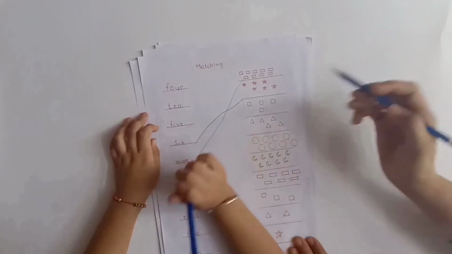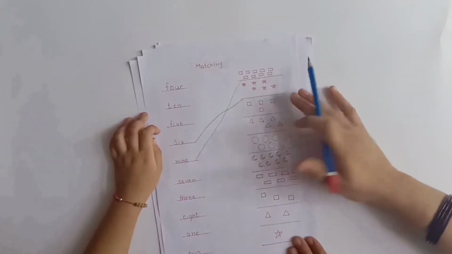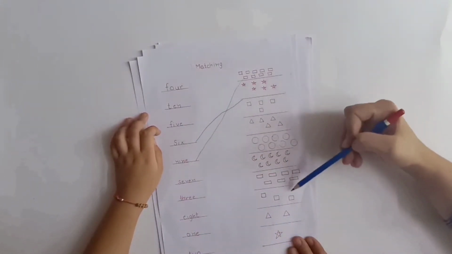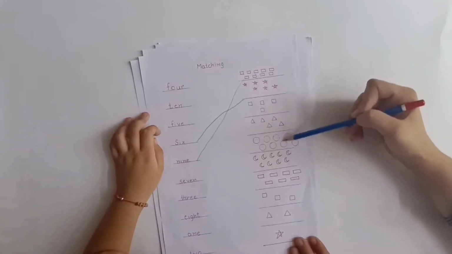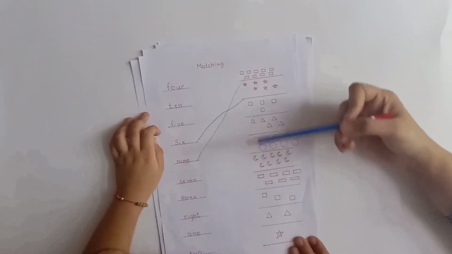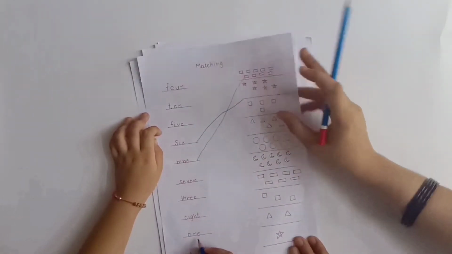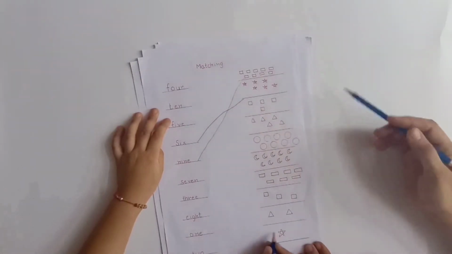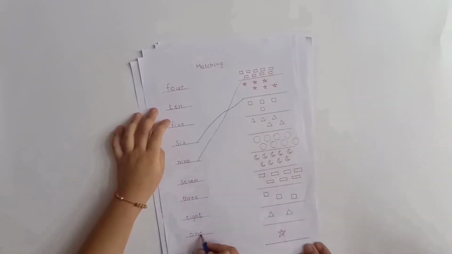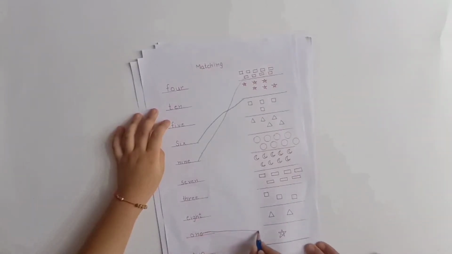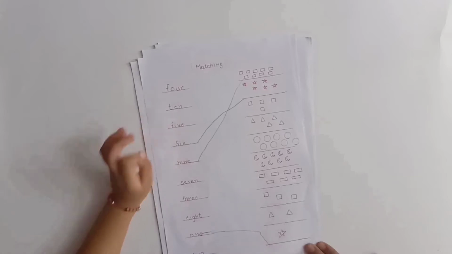Good job. So like this you can complete this worksheet as you have seen. First you can ask the child to count these images, and accordingly he has to match with the number names, right? So now let's move to our next worksheet. What happened now? Want to match it also? Fine. Match it. Good job. Can we move to next worksheet now?